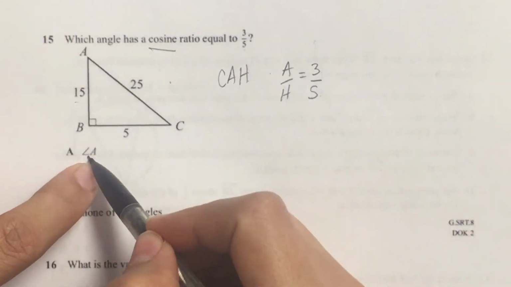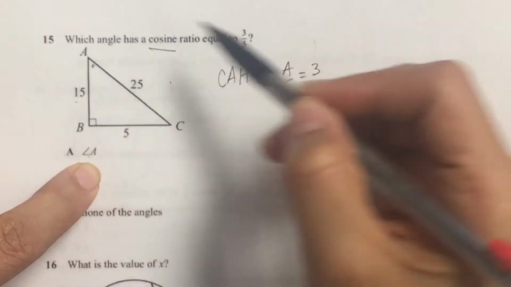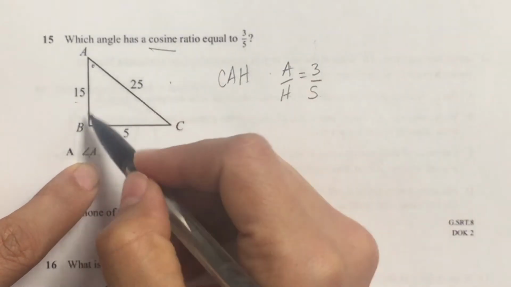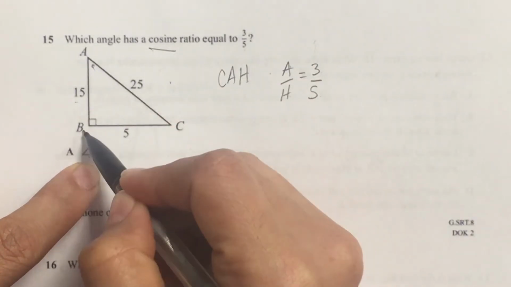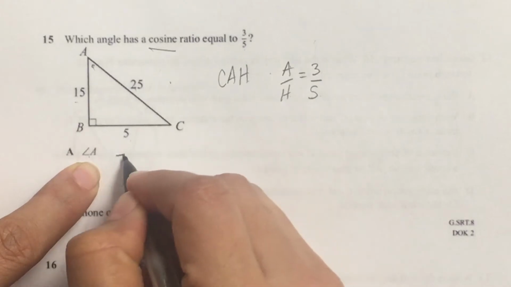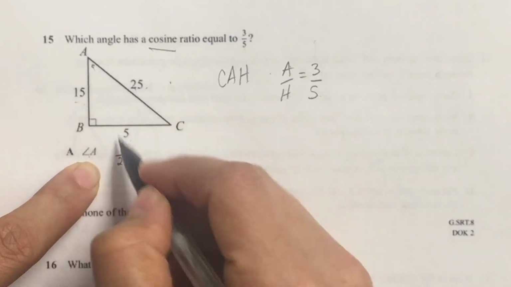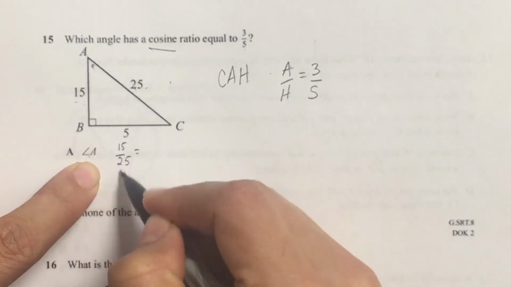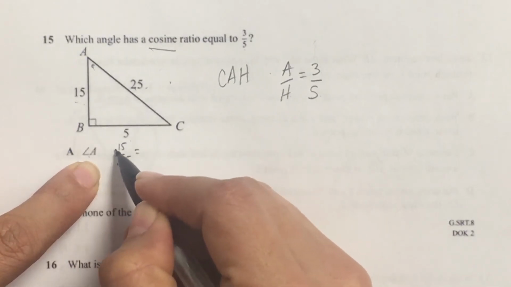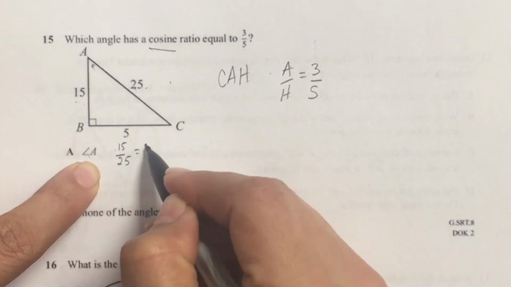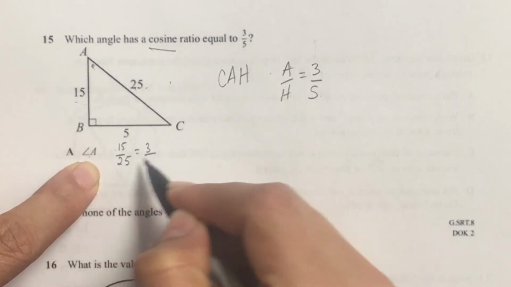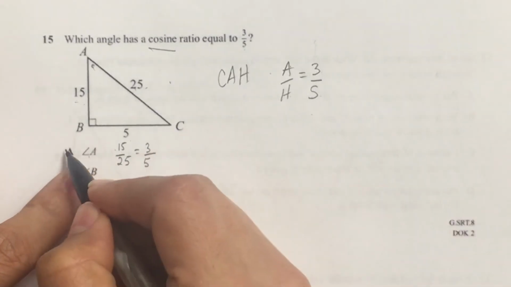So if A was my angle, which one would be A and H? If A was my angle, that would be O. P's on H, so H would be 25. And then what's right next to it but not H? 15. So that would be 15/25. You can simplify that by what? 5. 5 goes into 15 3 times, and 5 goes into 25 5 times. Oh, so that's going to give me what I want.